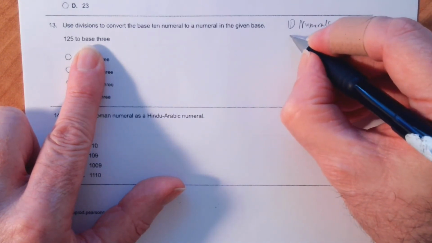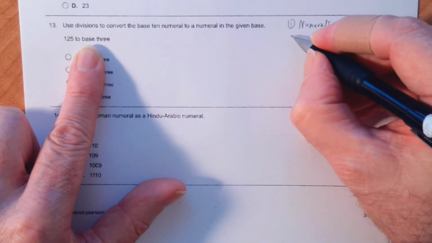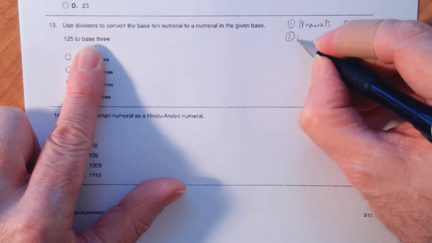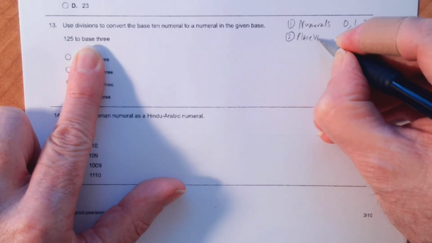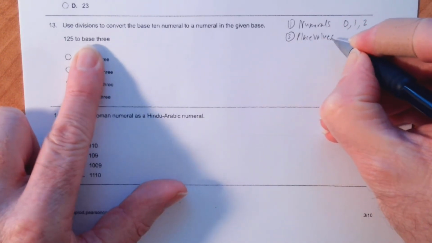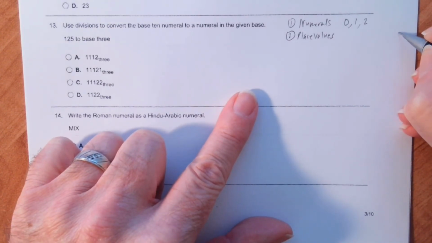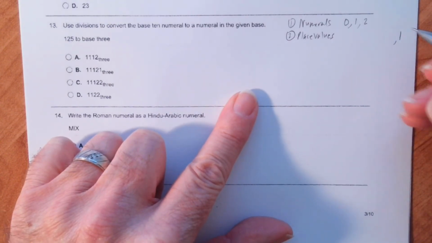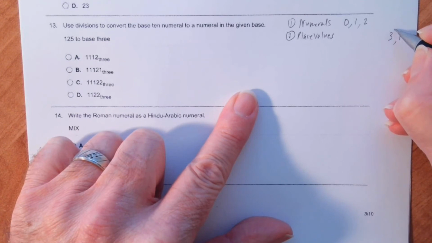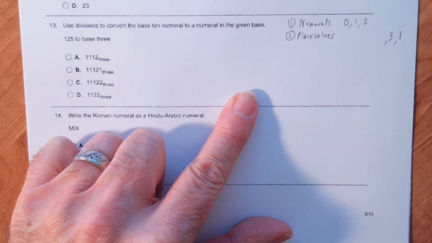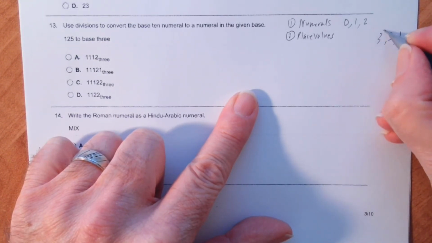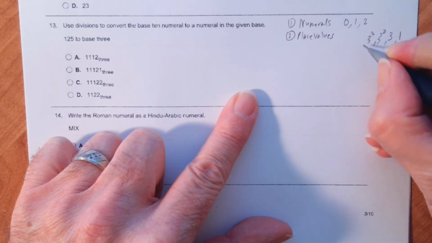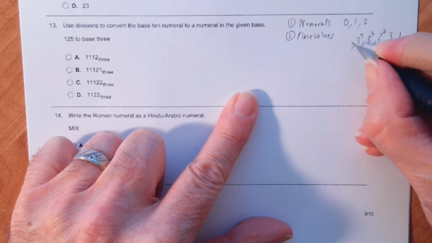And then if we look at our place values, we're going to have the ones place, the 3 to the first power place, which we'll just write 3, the 3 squared place, the 3 cubed place, 3 to the 4th, 3 to the 5th.